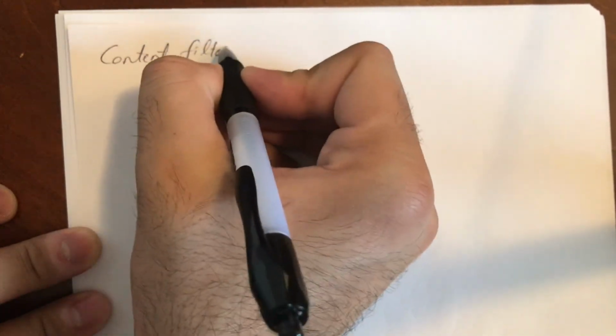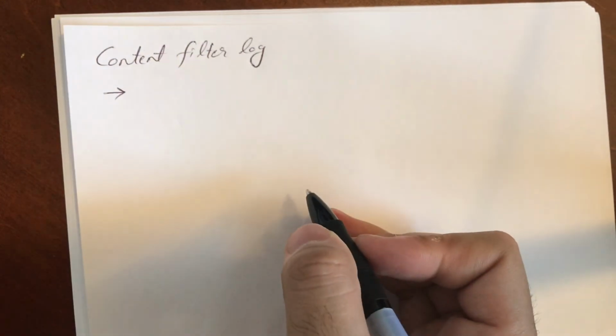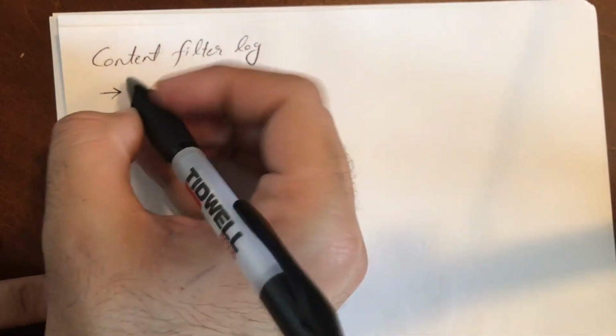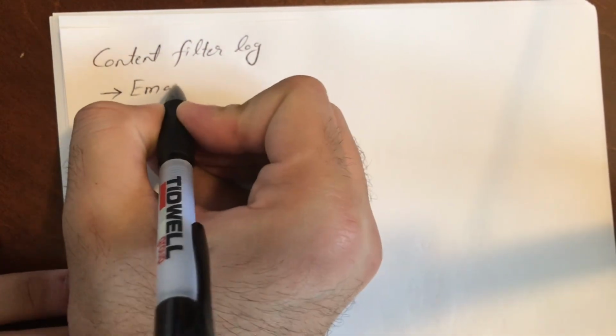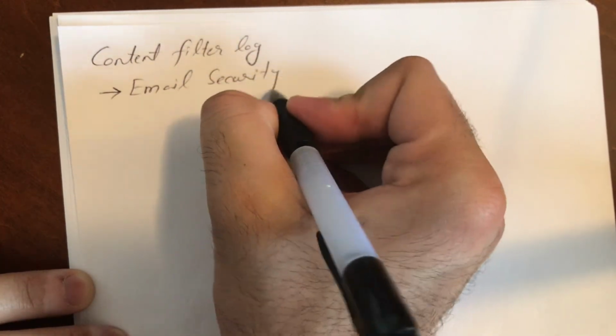Last is basically the content filter log. There are two main devices through which we can put a specific filter on the traffic coming from the internet and collect the information. The first is the email security appliance, Cisco ESA.